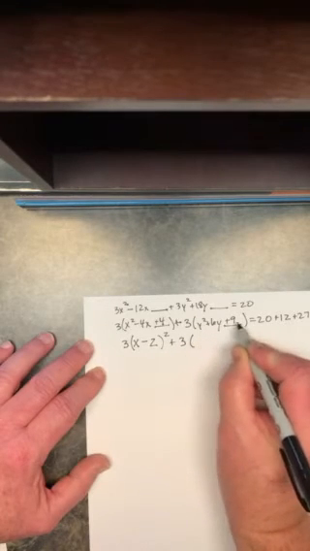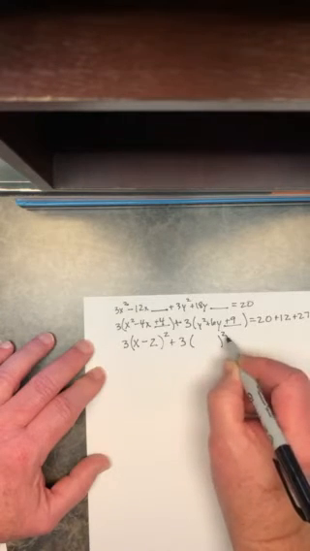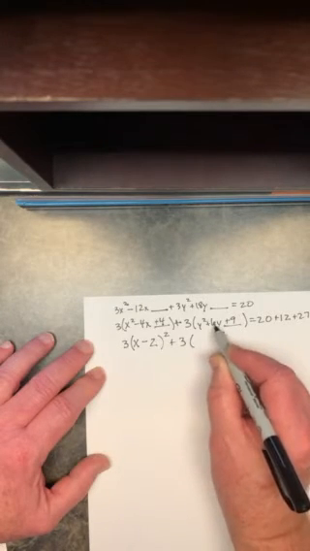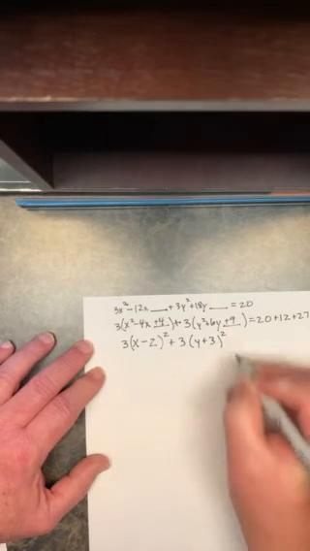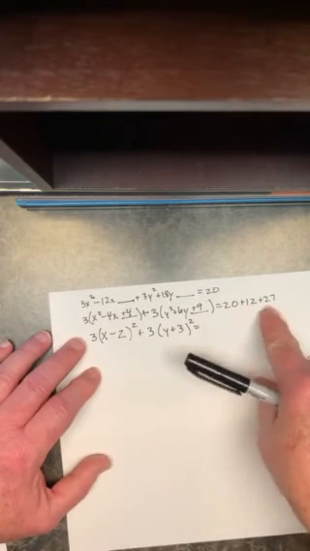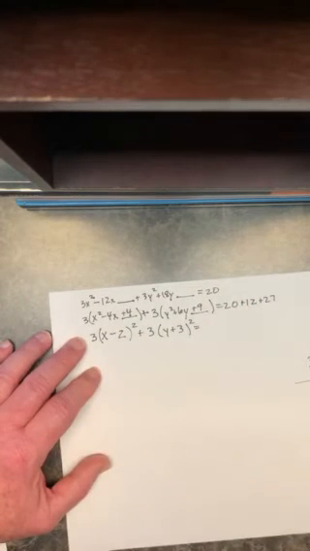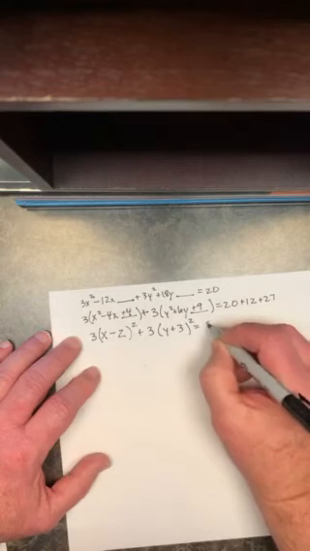This perfect square trinomial is going to end up being a binomial squared. What did we get when we cut +6 in half? It was +3. So this is y plus 3 squared equals 20 plus 12 plus 27. Oh gosh, what is that? That's 32 plus 27. That would be what? 59?